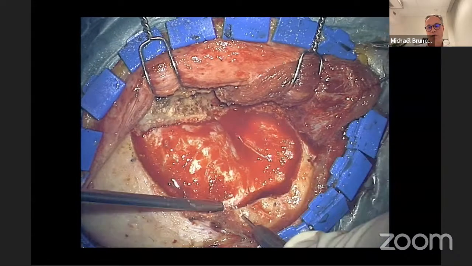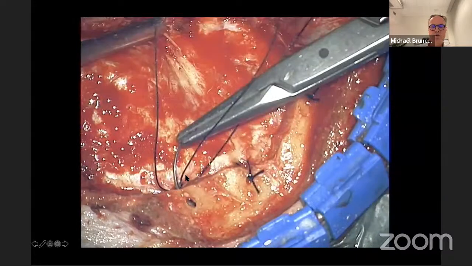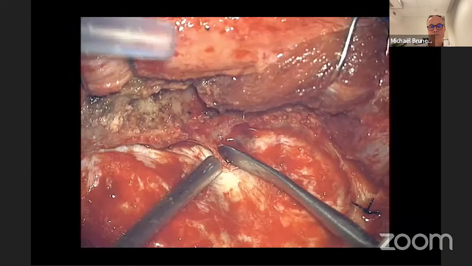Then I make stitches to elevate and fix the dura mater. I usually put a knot directly. In order to allow a perfect and easy closure, you have to place your suture very close to the bone. If you place the suture here, you will have retraction, and it will be very difficult to close the dura at the end.